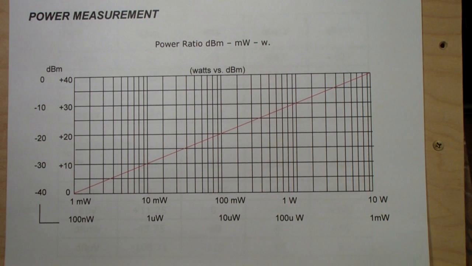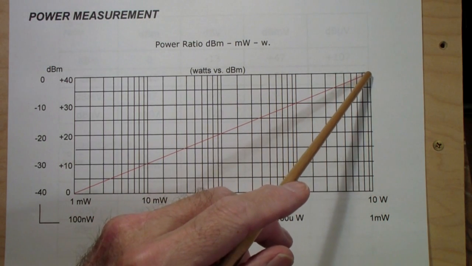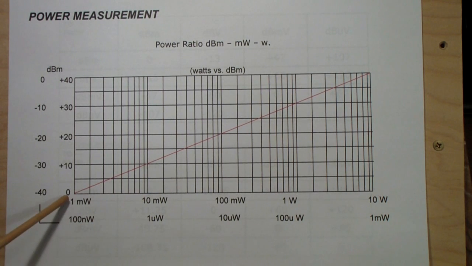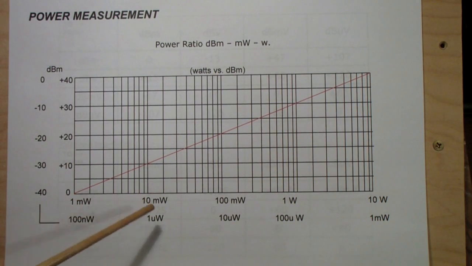Here is a chart that shows how the power ratio varies. Along the bottom, on the inner track, are measurements from 1 milliwatt, which is 0 dBm, up to 10 watts, which is plus 40 dBm. And here, of course, is 1 watt, 100 milliwatts, 10 milliwatts. Notice that for each change of 10 dB, you go an order of magnitude up in the power.